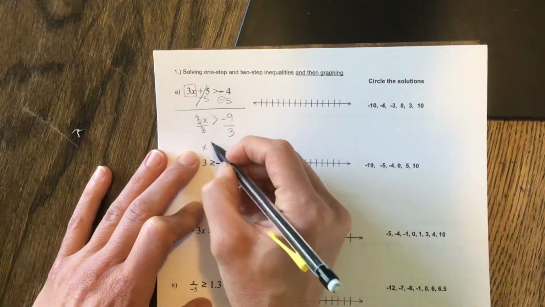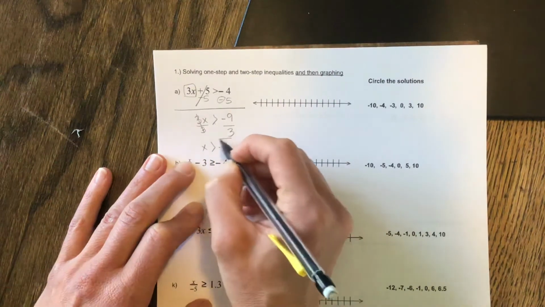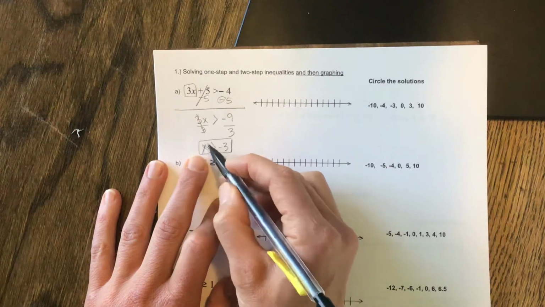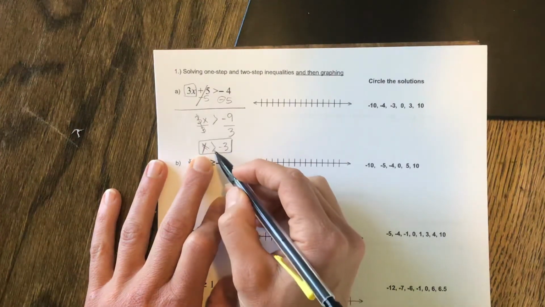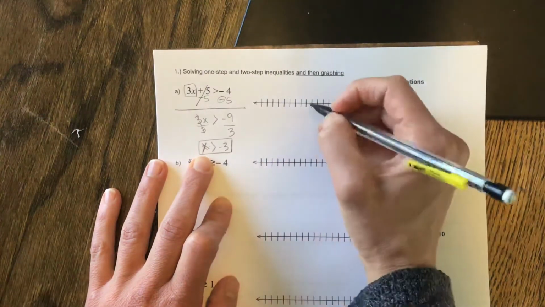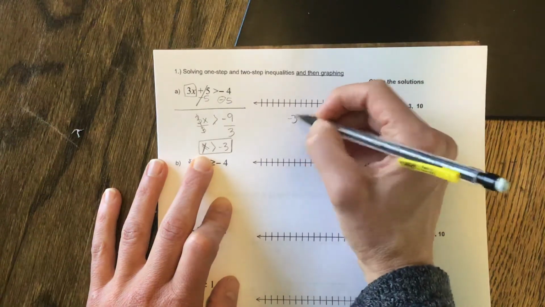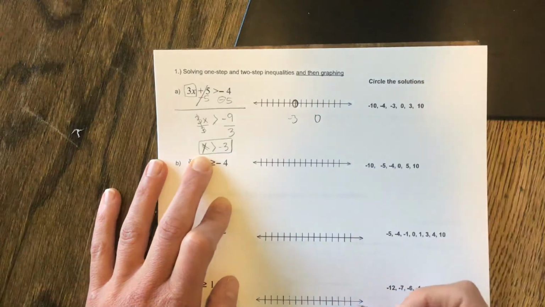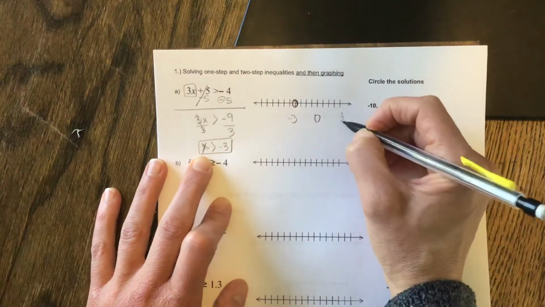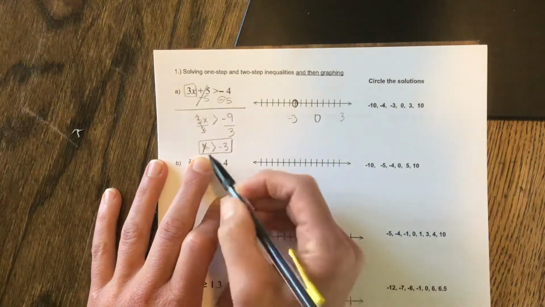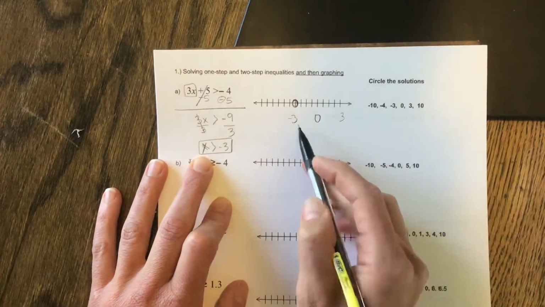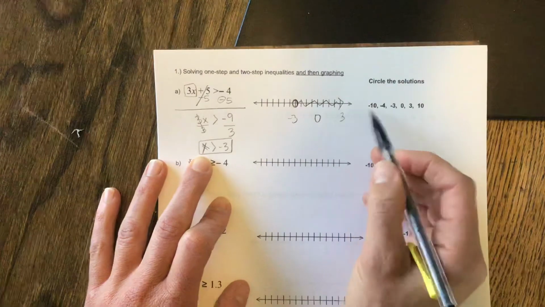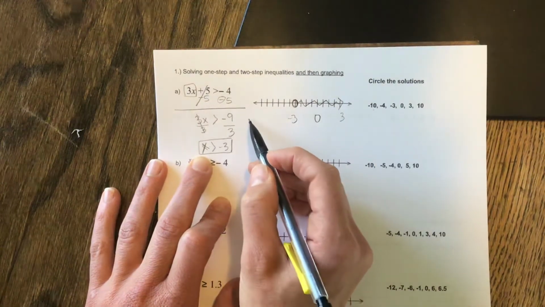x is greater than negative 3. So we want to shade all numbers greater than negative 3. Can this be equal to? No. So negative 3 is open because it is not equal. Make sure I recognize that 0 is to the right, and I'm going to put a positive 3 there. We want numbers greater than. Is 3 greater than negative 3? Yes, it is. So we're going to shade this way. And solutions: negative 10 would not be a solution. It's going to be down here.